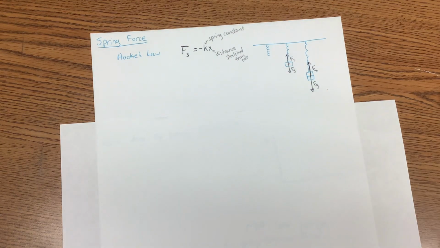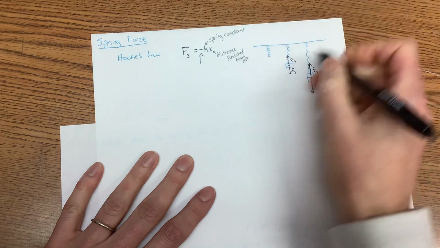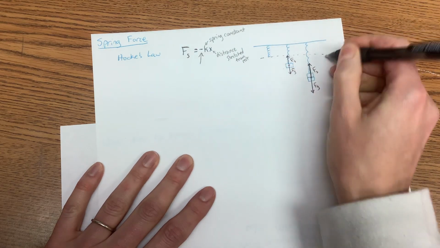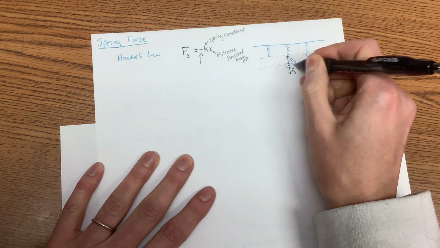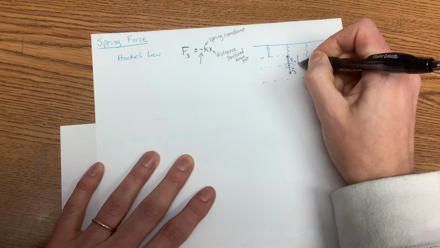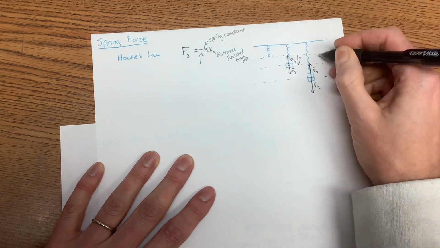And then there's that negative on there. Now the negative comes from the fact that, and hopefully you can see that from my diagram here, there's that rest position. And you can see here that we have stretched it this way. Can you see how our x and the F are in opposite directions?